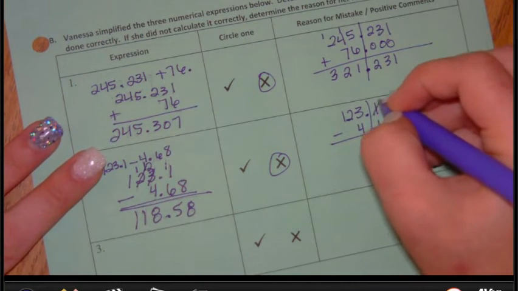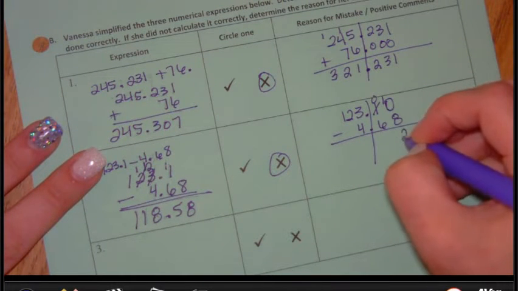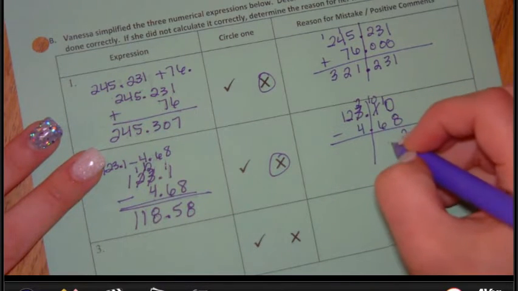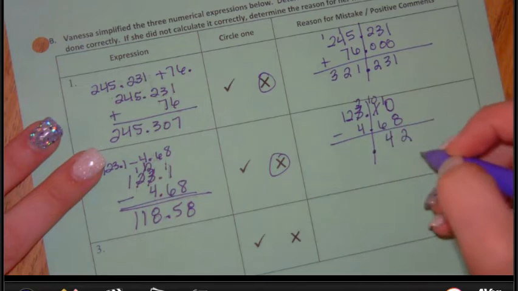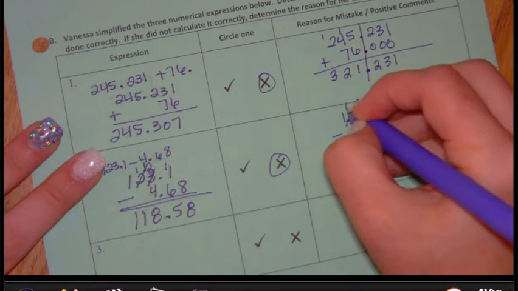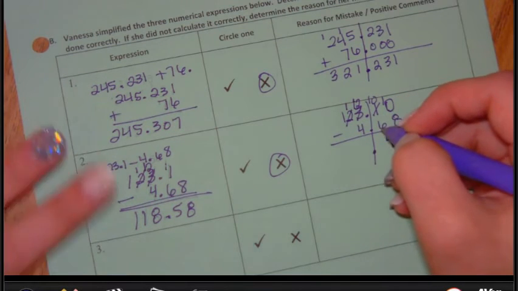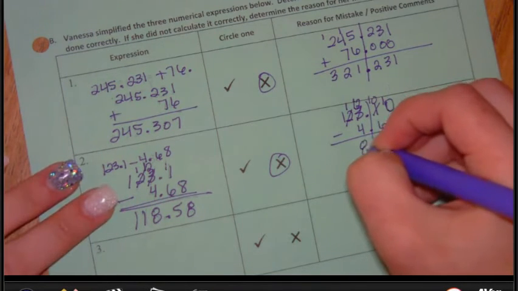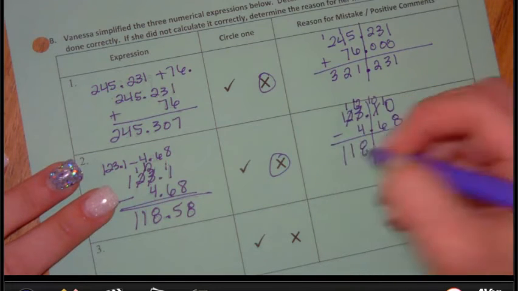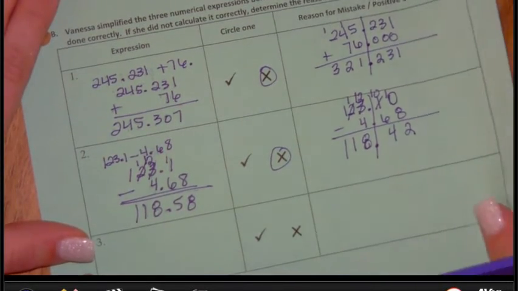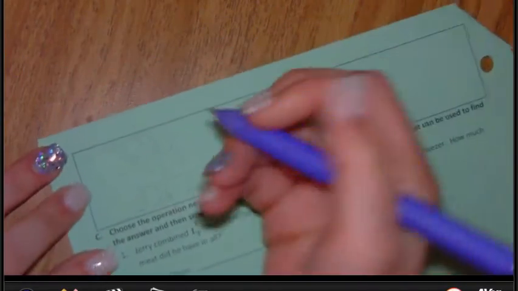Well, 0 minus 8, I can't do it, so I have to borrow and carry. So 10 minus 8 is 2. I can't do 0 minus 6, so I'm going to borrow and carry as well. Well, 10 minus 6 is 4. Bring down my decimal. I can't do 2 minus 4, so I'm going to borrow one more time and carry. Well, 12 minus 4 is 8. And then 1 minus 0 is 1, and then 1 minus 0 is 1. So she should have received 118.42.